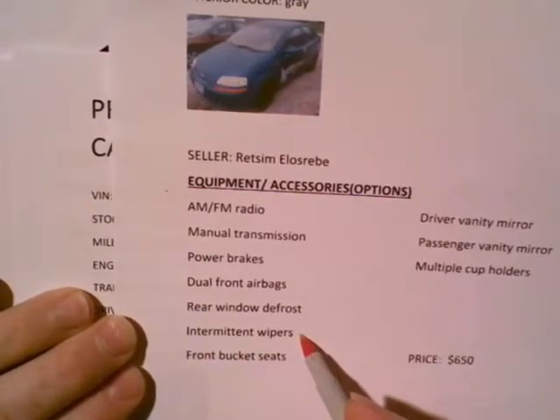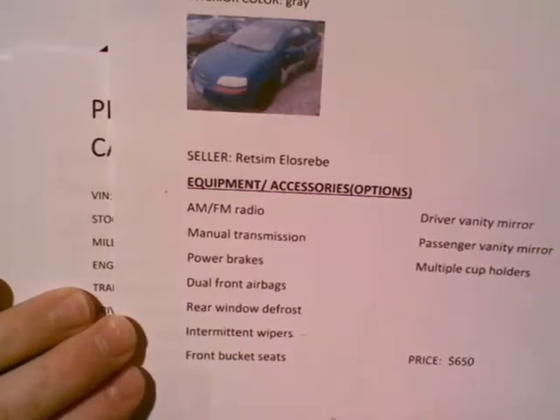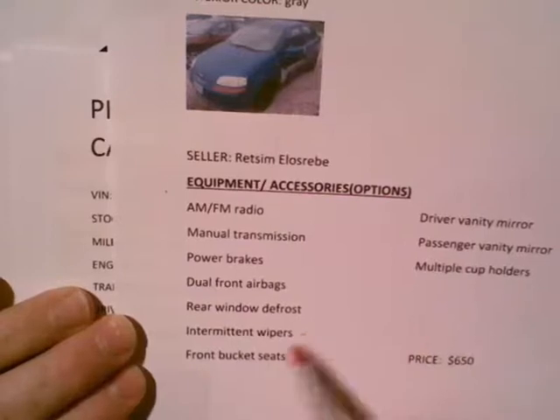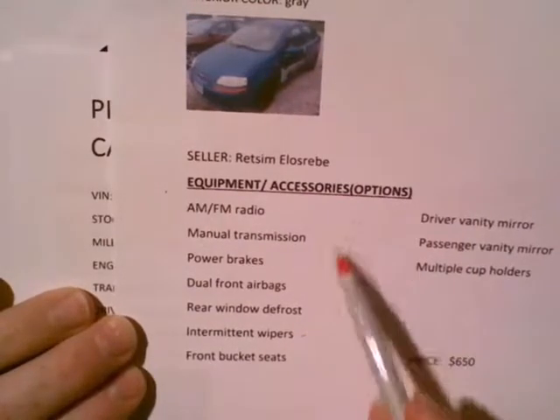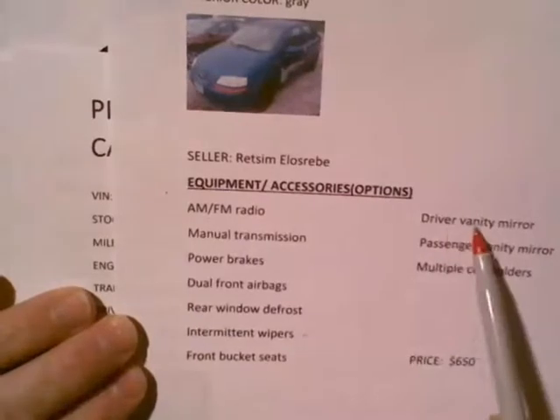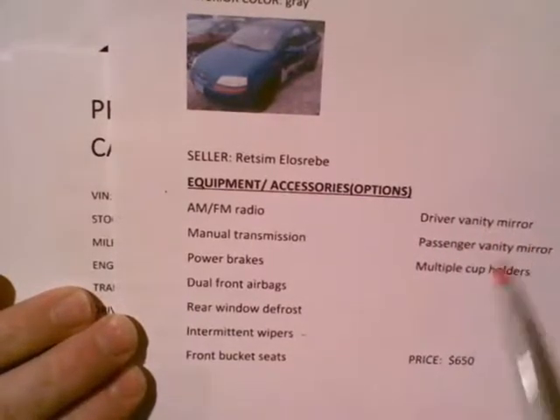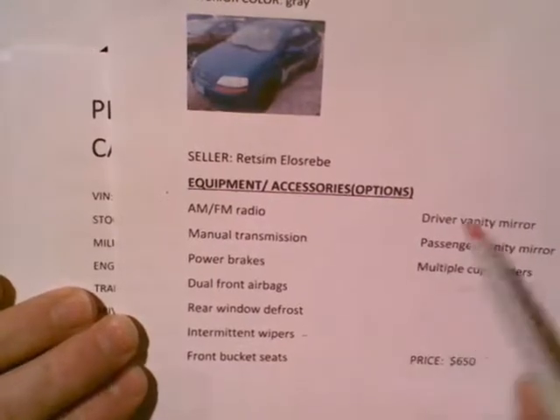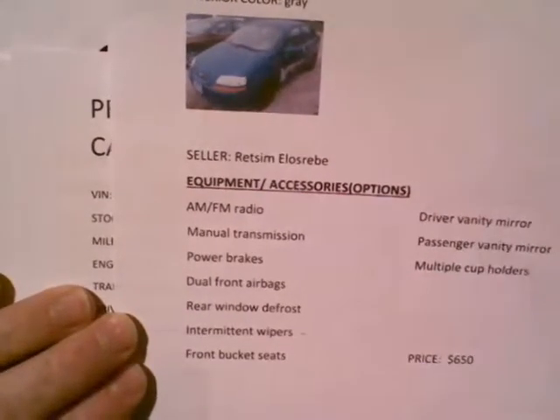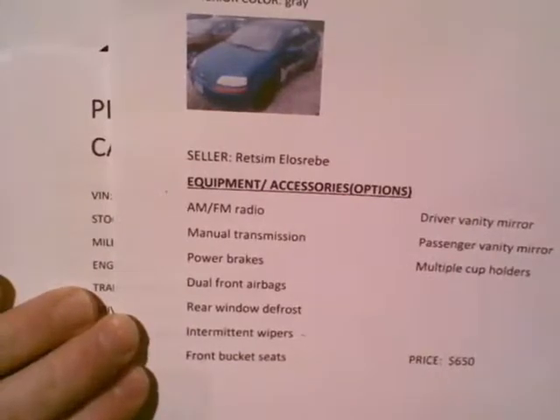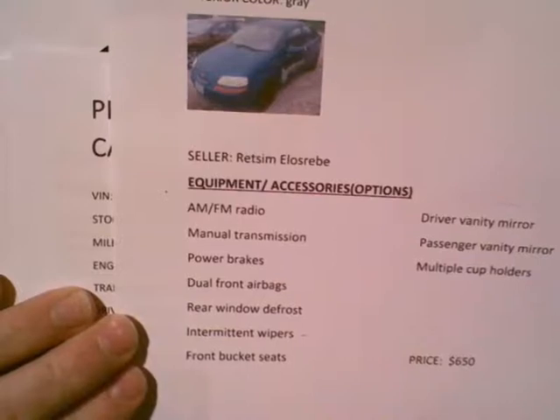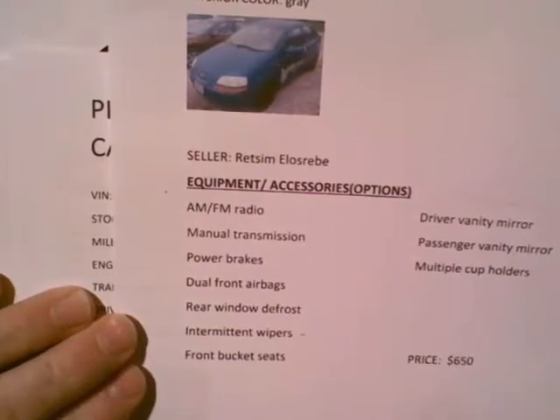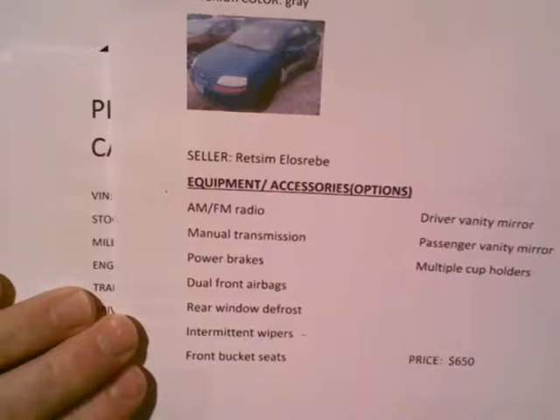Again, the intermittent wipers, most every car has that now, so even though they put it on here, it's not really an option, it's something that you get regardless. A driver side vanity mirror, passenger vanity mirror, and multiple cup holders. Stuff like this they throw in there just to make the list look a little longer, because most every car has that now, and it doesn't really help the quality of the car.